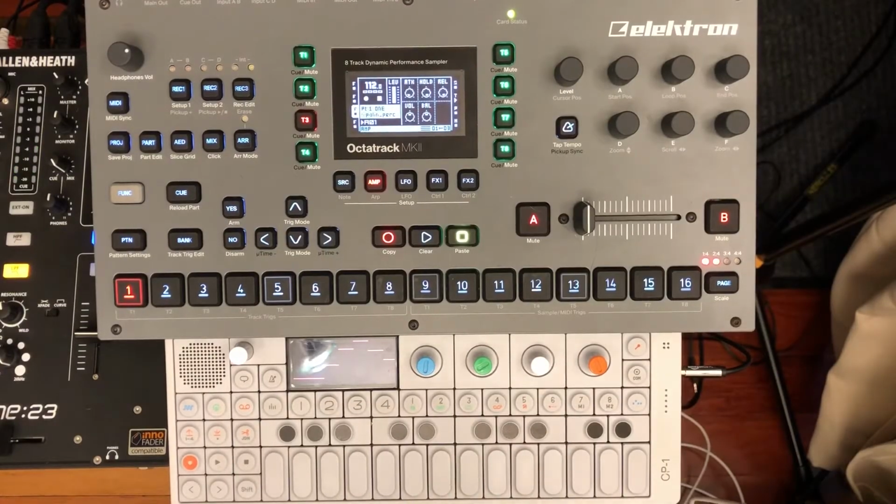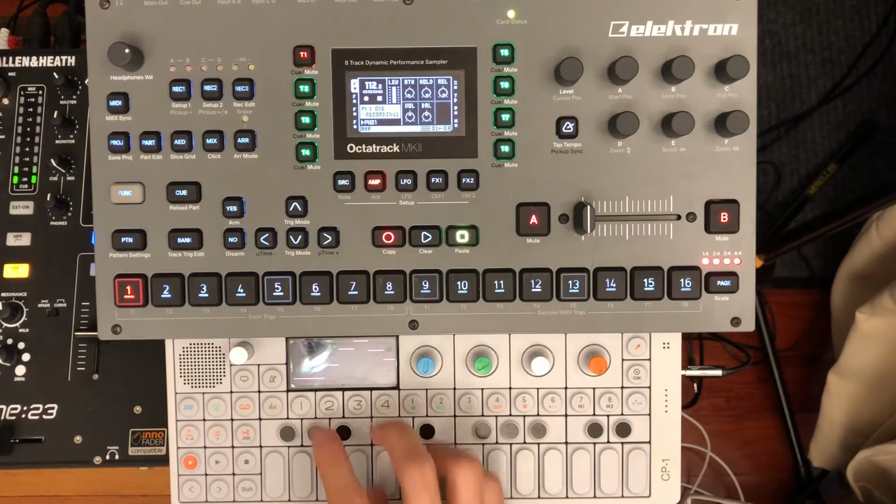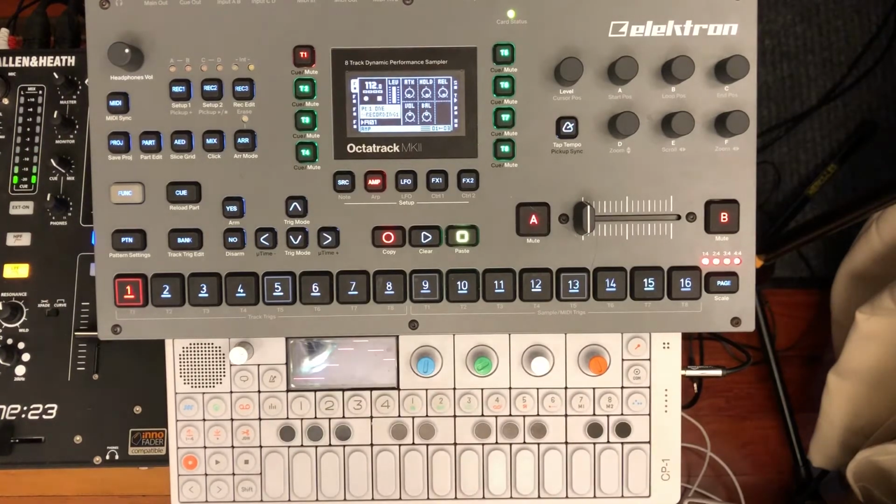Hey everyone. So today I want to talk about cues. The Octatrack to me is the ideal performance tool, and I think it shines the most when you are improvising on it. And so the way that I do that is I like to use cues extensively so that I have an opportunity to preview whatever I'm doing before I introduce it into my mix, and that creates a much cleaner mix in the end.